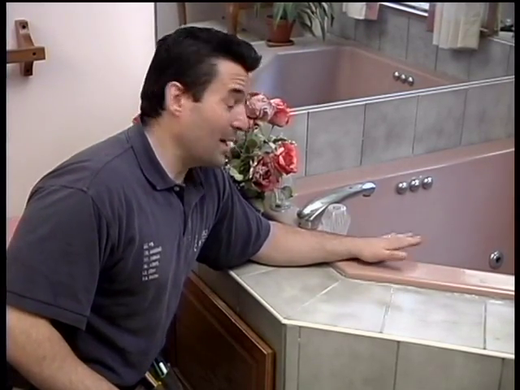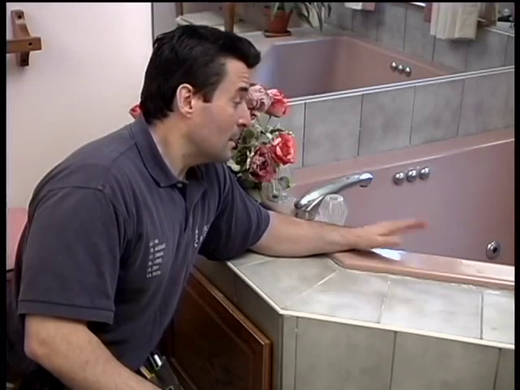This is a jet tub. Some people call them jacuzzi tubs. We would have to fill this up, run it through, make sure it functions. Another important thing is we have to make sure it has a ground fault circuit interrupter plug. The ground fault plug is a safety feature, and we would look for those in other parts of the bathroom as well.